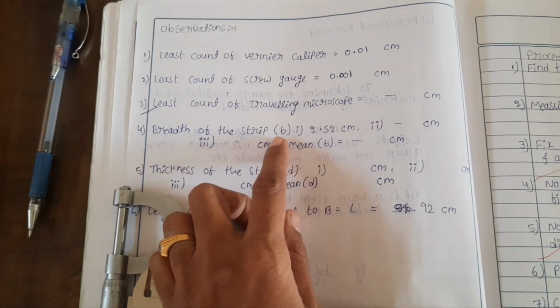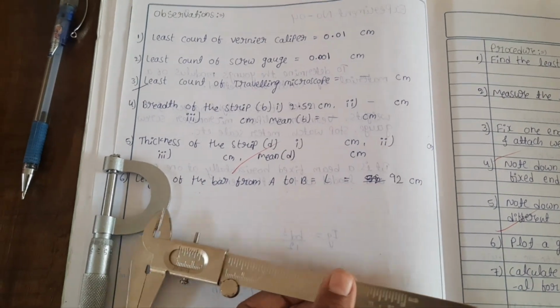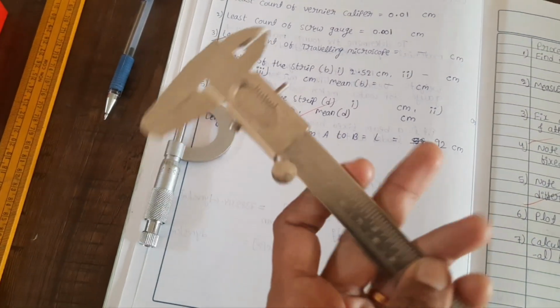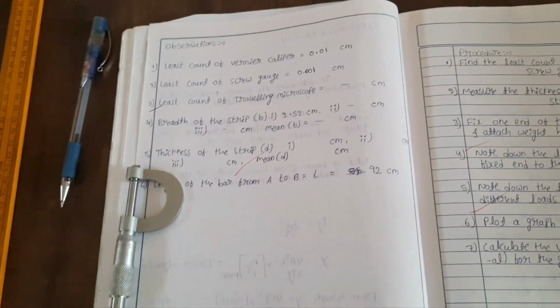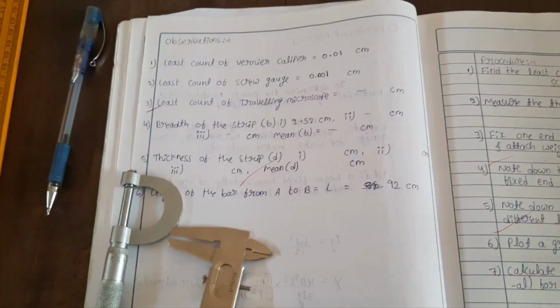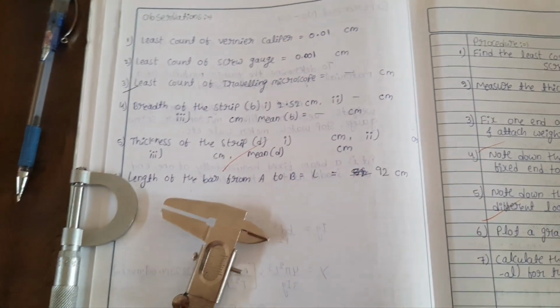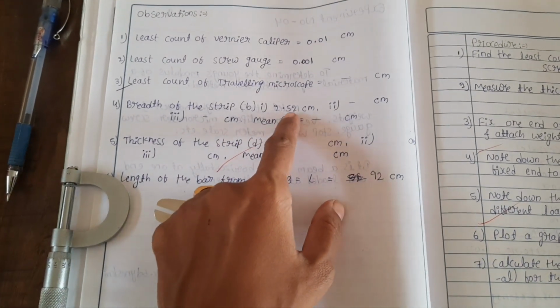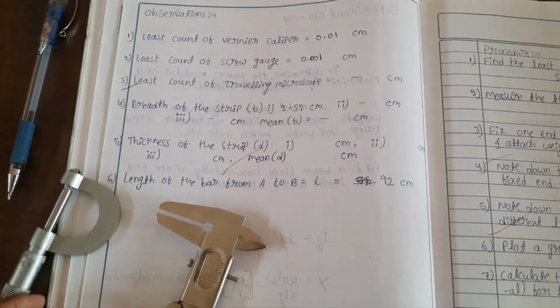Measure the breadth of this strip using this vernier caliper. Then with the screw gauge, you can measure the thickness here. Once you measure, write down the breadth and thickness, and then measure the length of the bar.